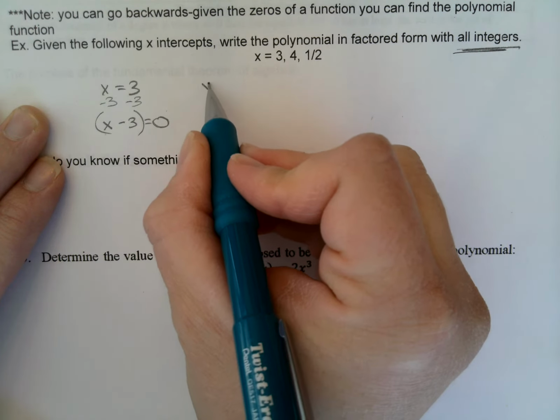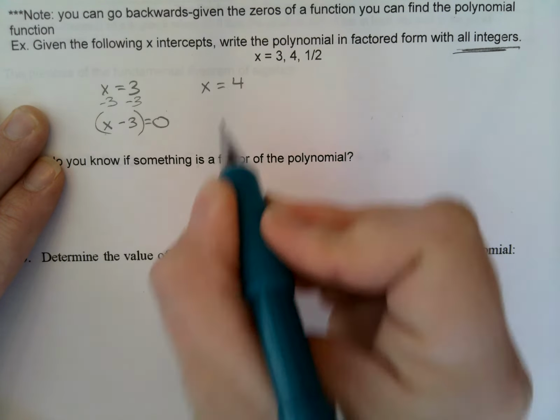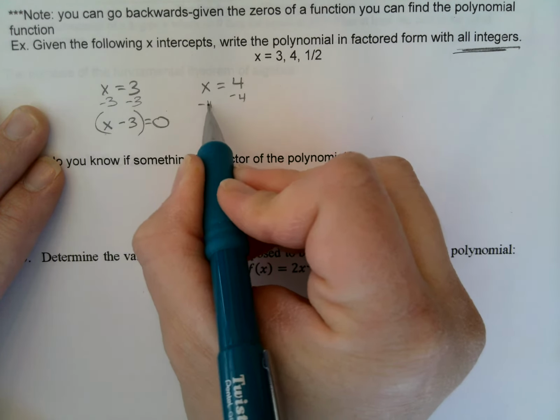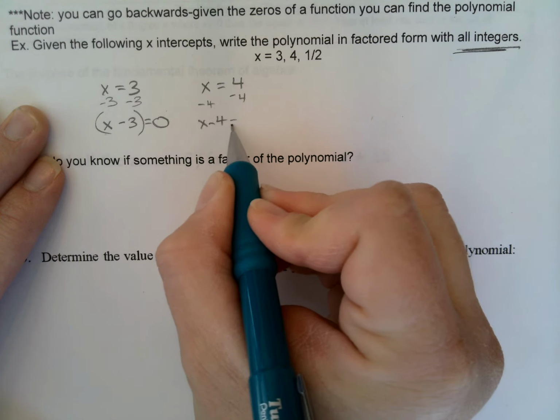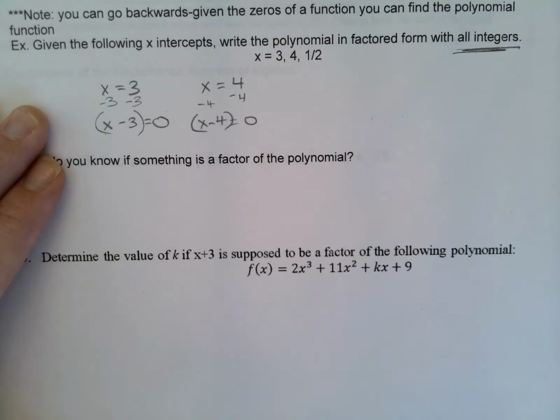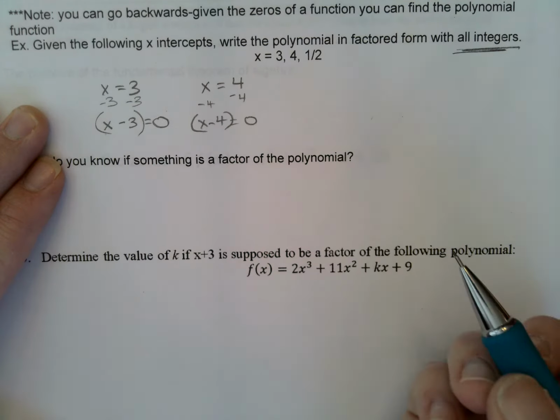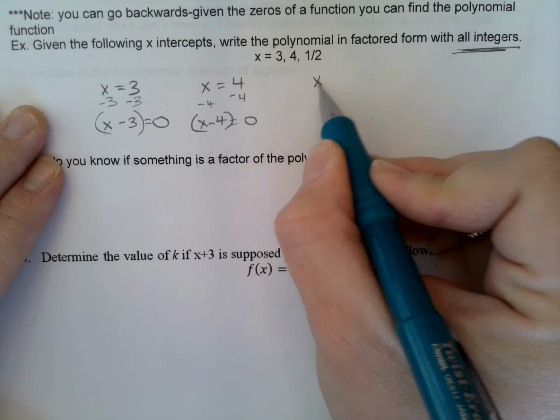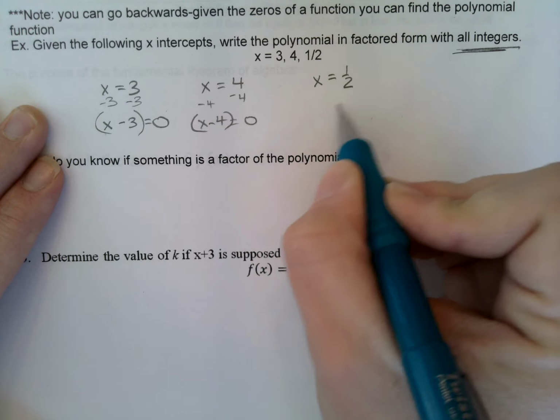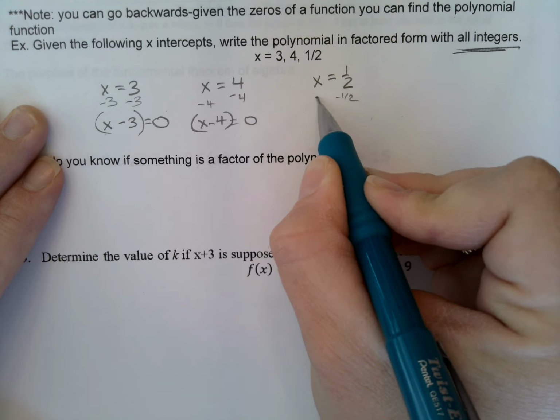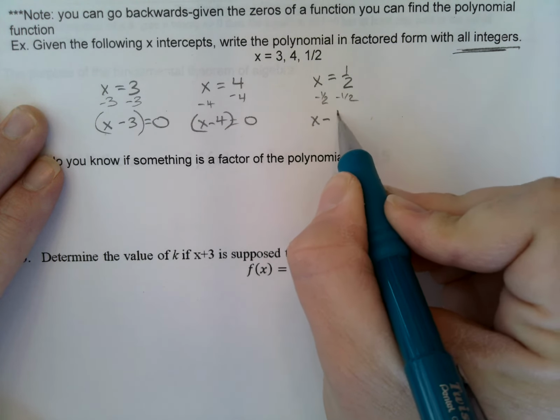Do the same thing with x equals 4. I need to subtract the 4 to the other side, and now I've got it equal to 0, so that's my factor. Now this 1/2 one was the one that was a little trickier. As we know, if we move this to the other side, we're not done.